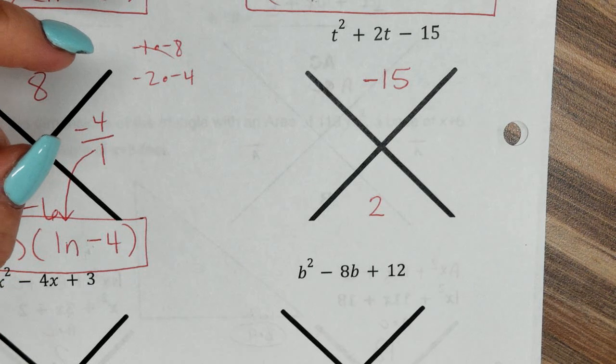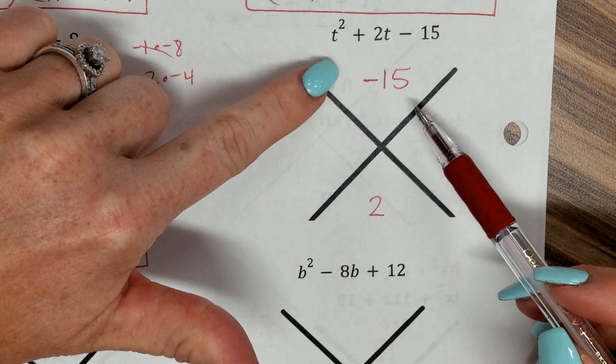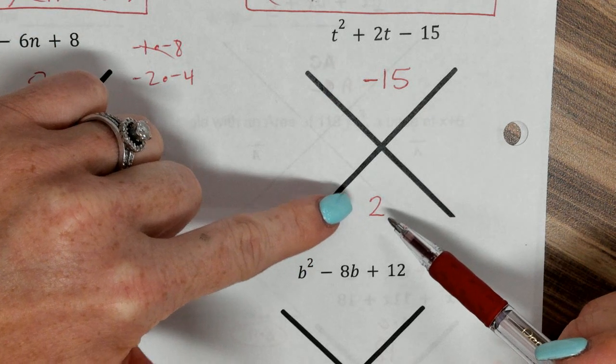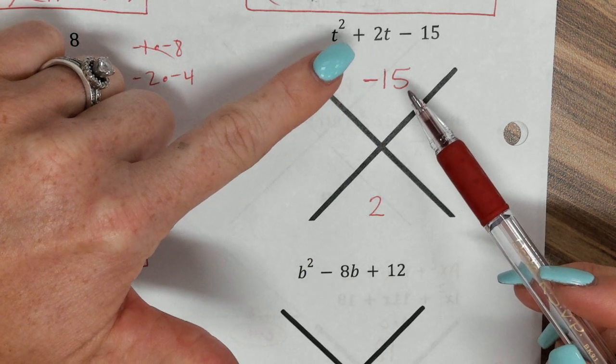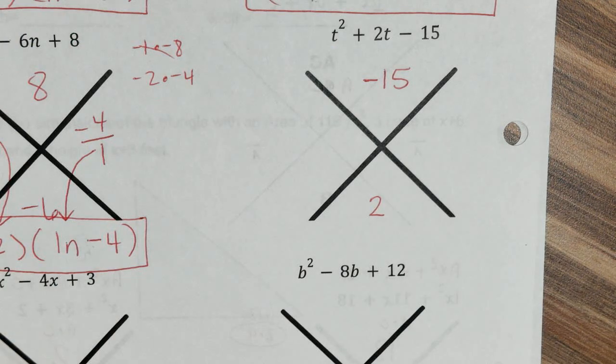This one's a little different, isn't it? You're looking for factors of negative 15 that add up to positive 2. Well, factors of negative 15, to get a negative, you're going to have to multiply a negative times a positive.